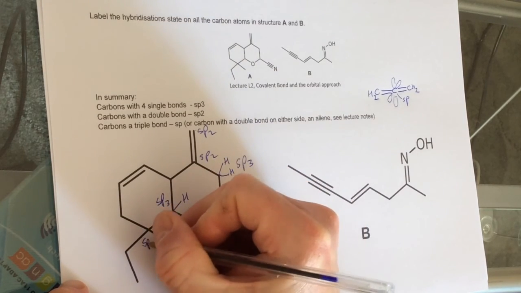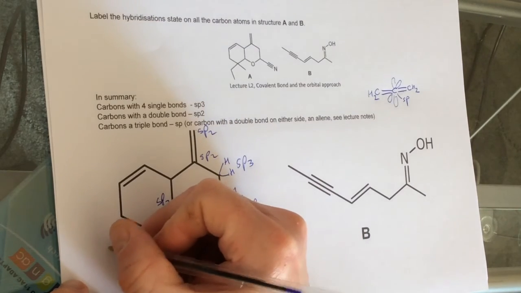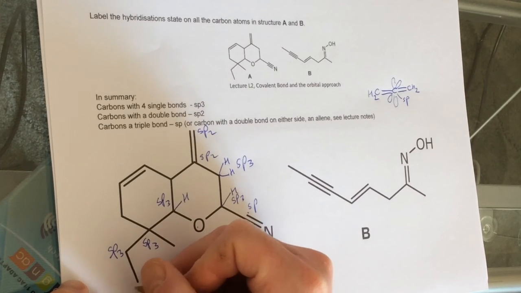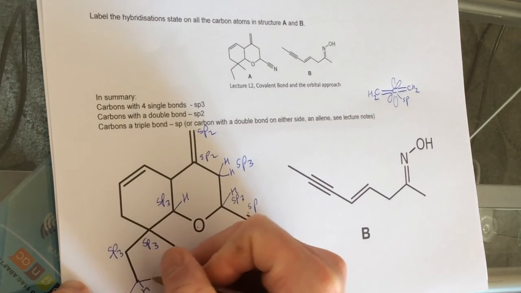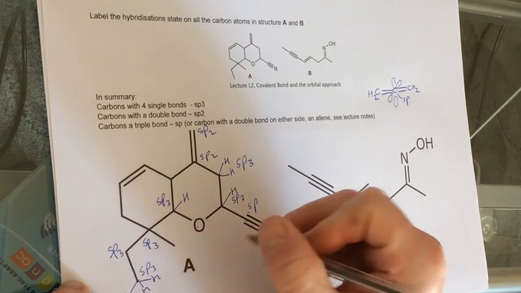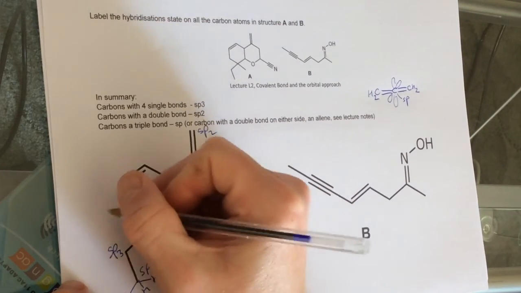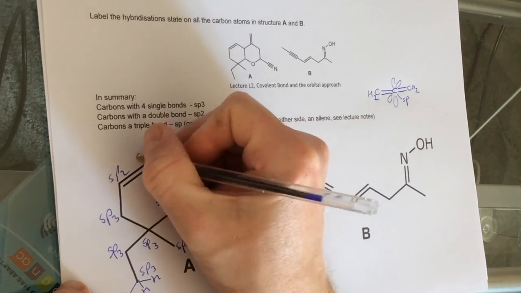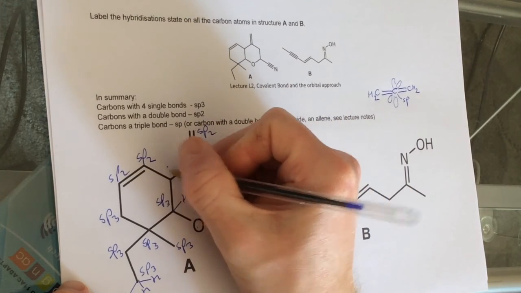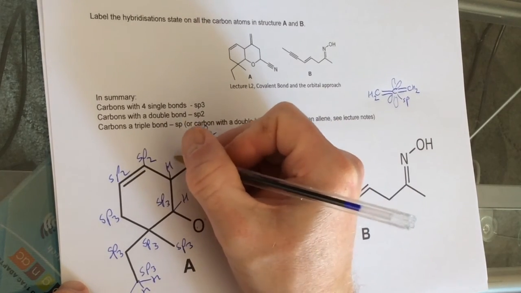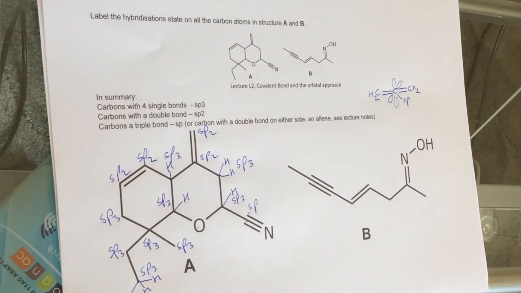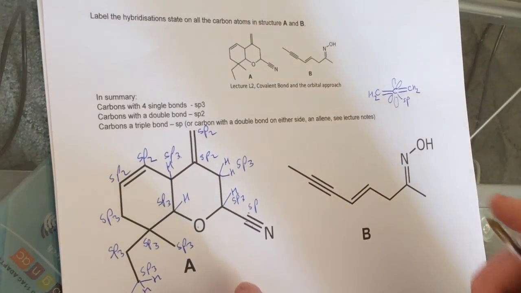That one has a hydrogen, so it's all single bonds sp3. That carbon is sp3. Well, that carbon is sp3. And again, that one, sp3, remembering that, just to emphasize it, you've got 3 H's attached there. sp3, sp3, sp3, sp2, sp2, and there's an H there, so that's sp3. Right, just checking you can still see that.